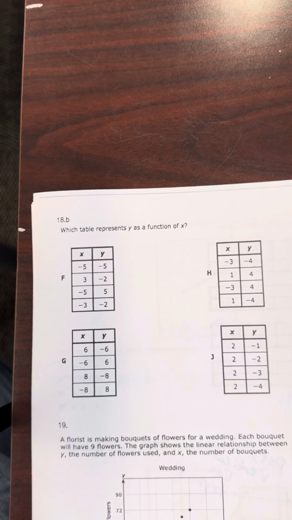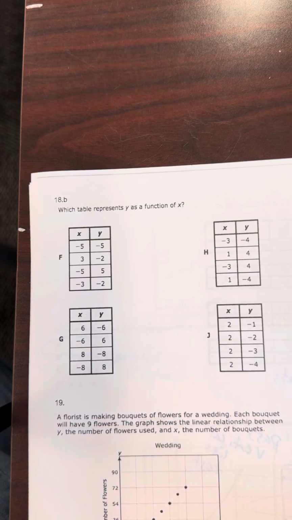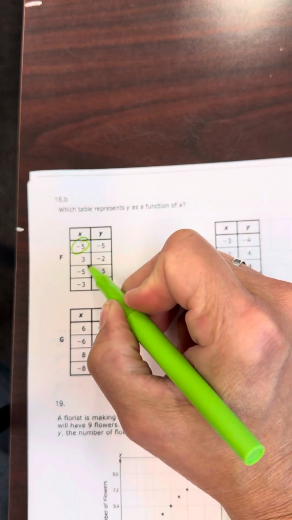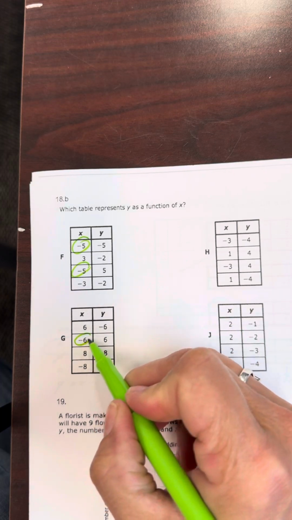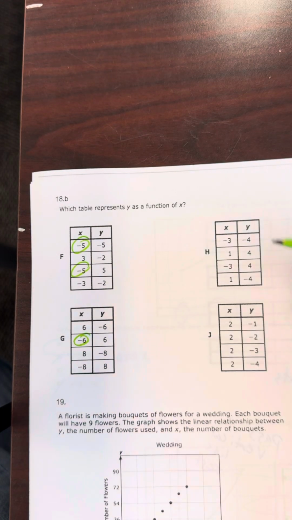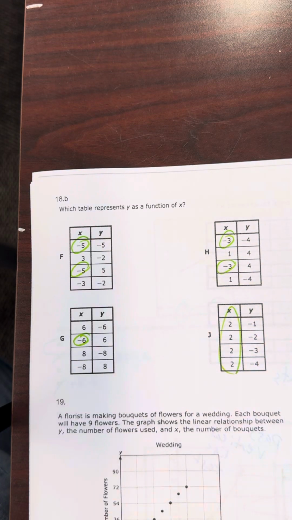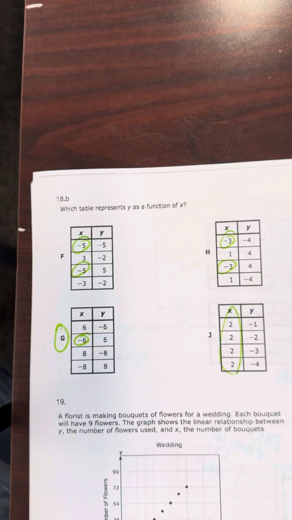18B, which one is a function? So 3 of them are going to have matching. So -5, -5, -6, not a -6. And actually none of those match. -3 and -3, and then you have all 2's. So my answer is G.